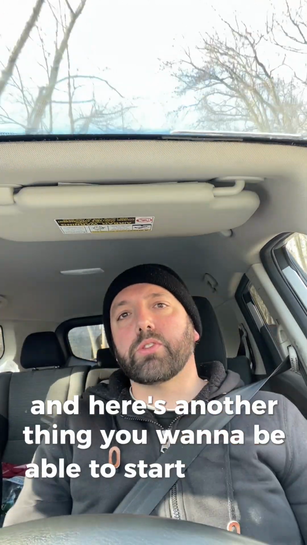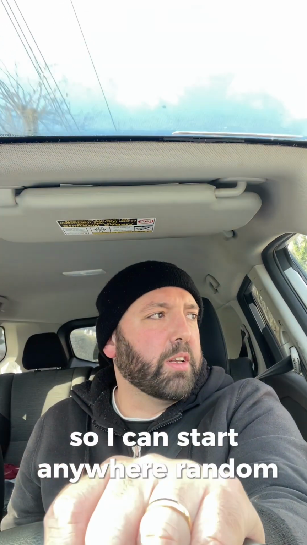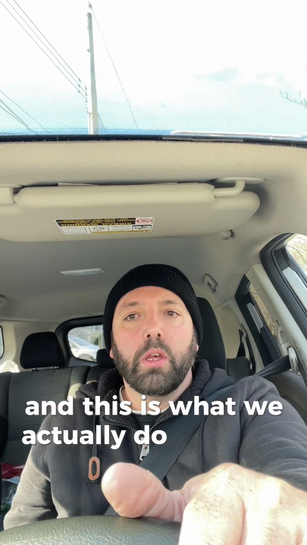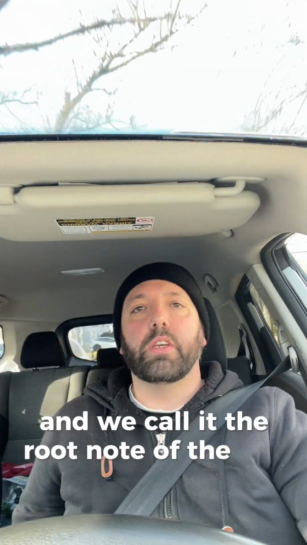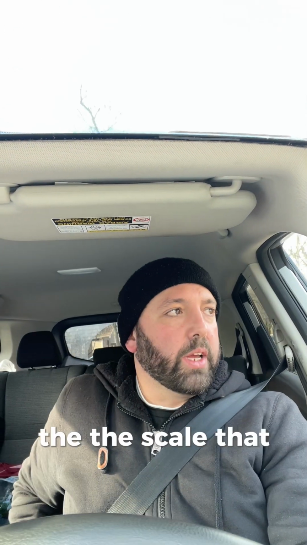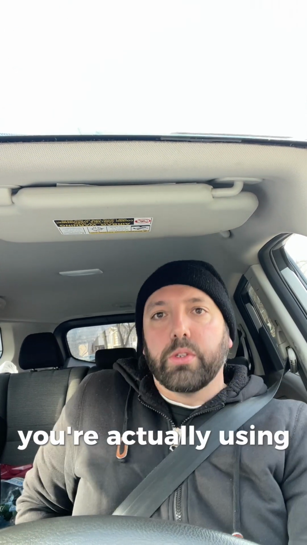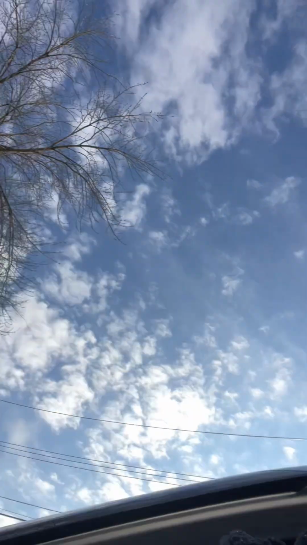And here's another thing. You want to be able to start and end wherever, but because you know all of the notes, you're not going to have trouble with this. So I can start anywhere random. I can say, okay, I'm going to start on F. And this is what we actually do in music: we pick the first note and we call it the root note of the key or of the scale. We had said in the last video that if you're using all of the notes, you're actually using the chromatic scale. It has all of the colors, all of the different flavors.